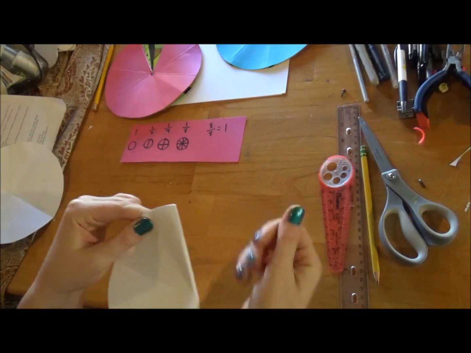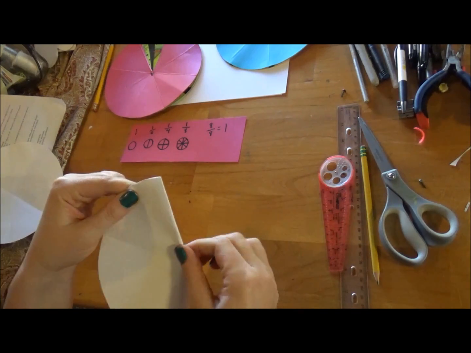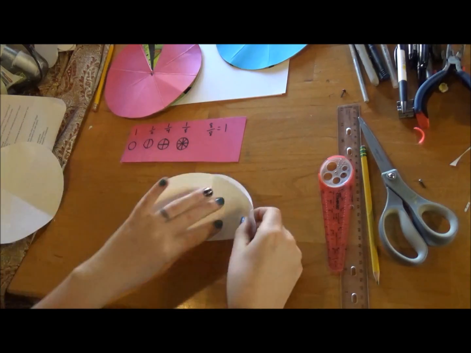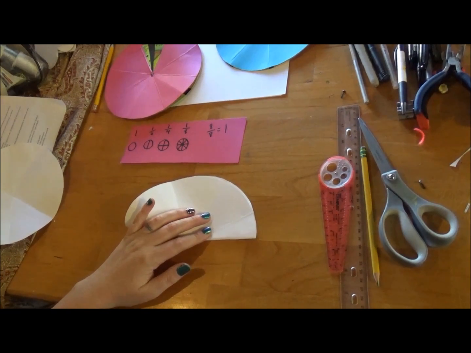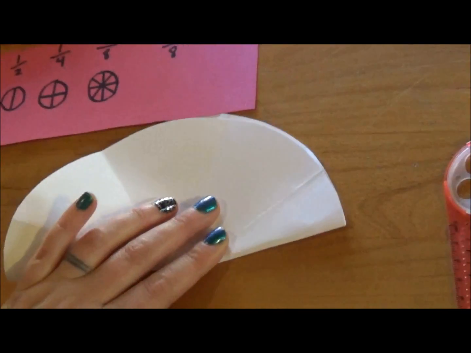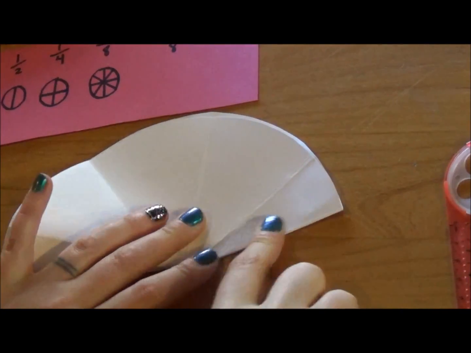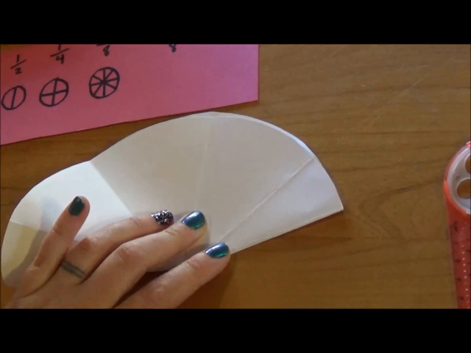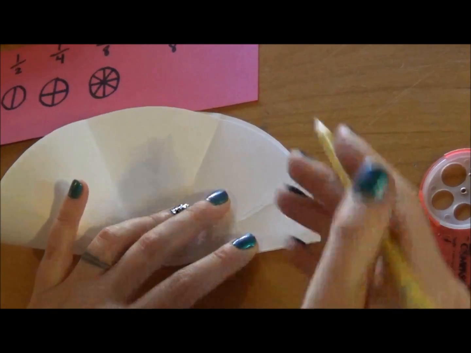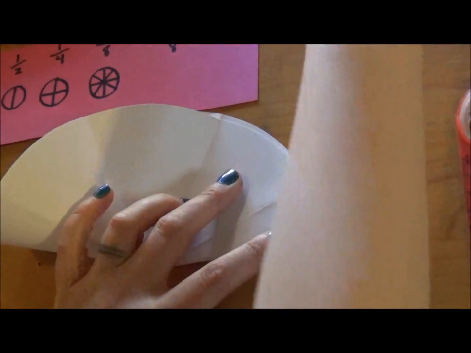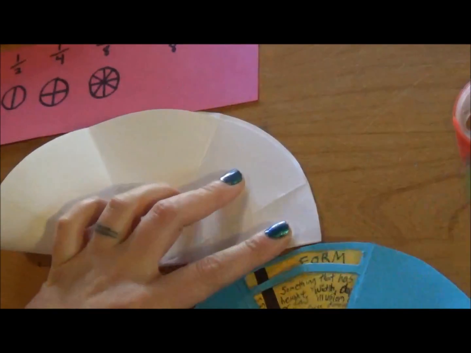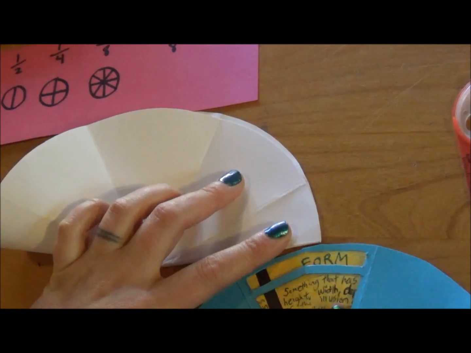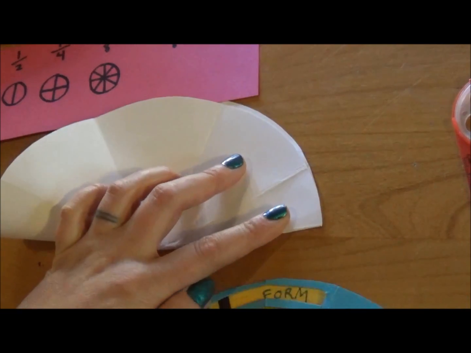Just kind of fold it a little bit there. You don't have to crease it too hard. Then what you want to do is you're going to draw on it where you're going to cut, because that's kind of helpful to do sometimes. So you need a little section at the top like that, and then a second section. So we're going to do the first one.